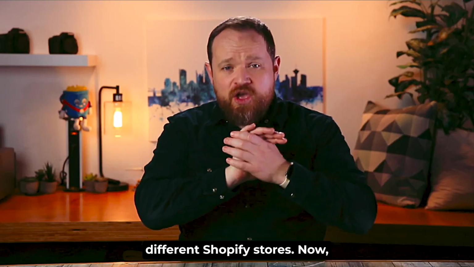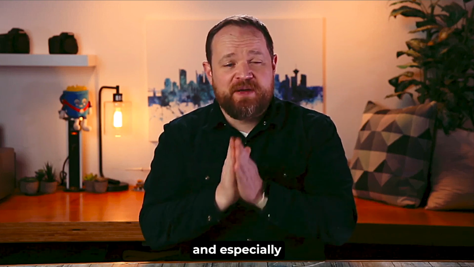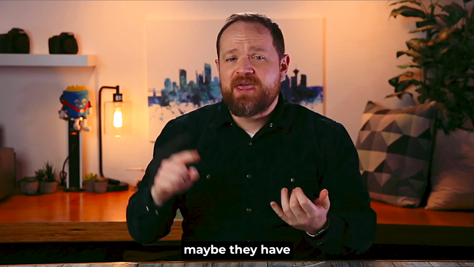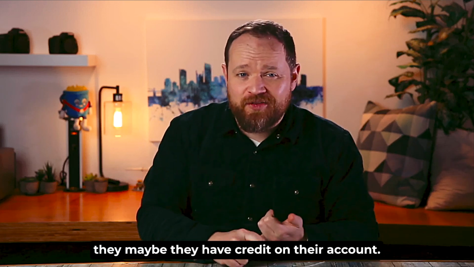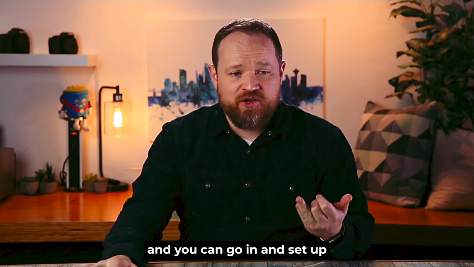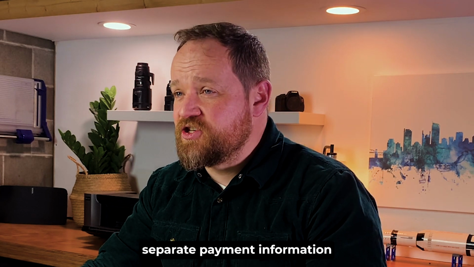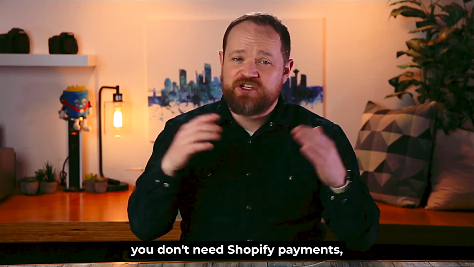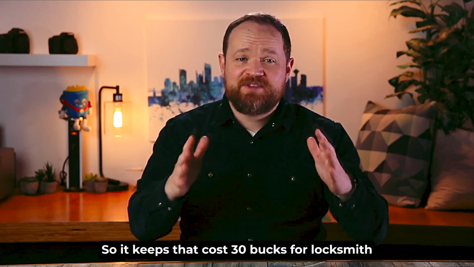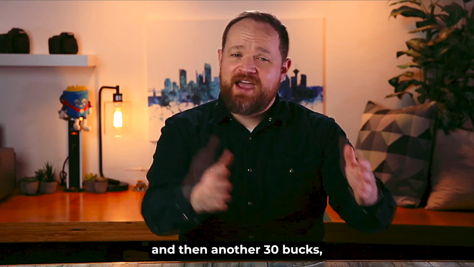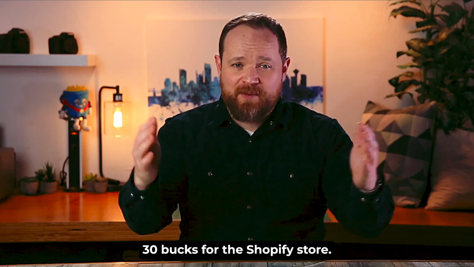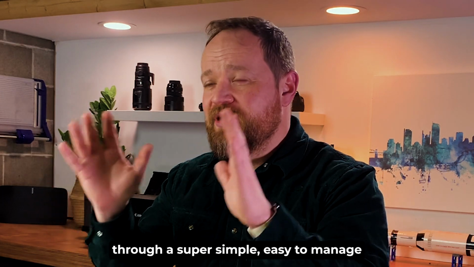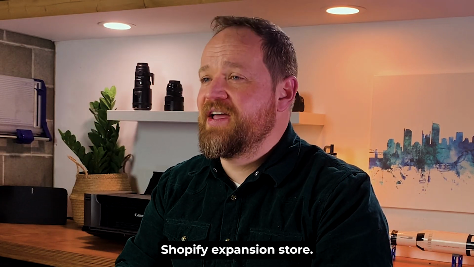Now, one of the benefits of doing it this way, and especially if you have a different payment processor for your B2B, so maybe you're invoicing them, maybe they have credit on their account, you can go in and set up separate payment information for those specific customers. So you don't even have to collect credit cards. So if you're not collecting credit cards, you don't need Shopify Payments, you don't need anything. So that keeps the cost at $30 for Locksmith, and then another $30 for the Shopify store, and you can run your entire B2B enterprise through a super simple, easy to manage Shopify expansion store.